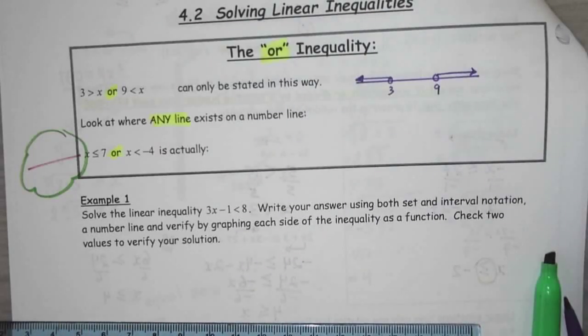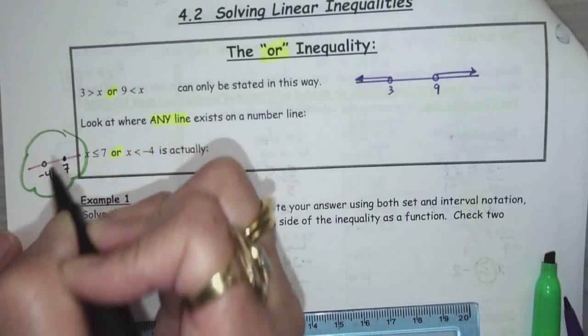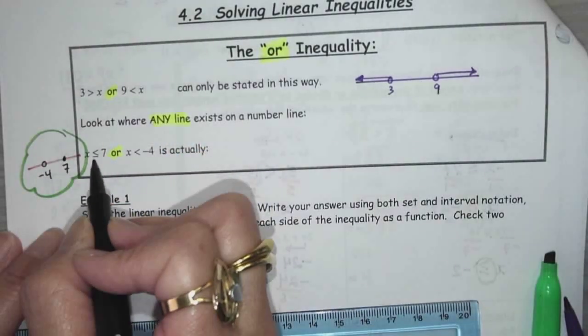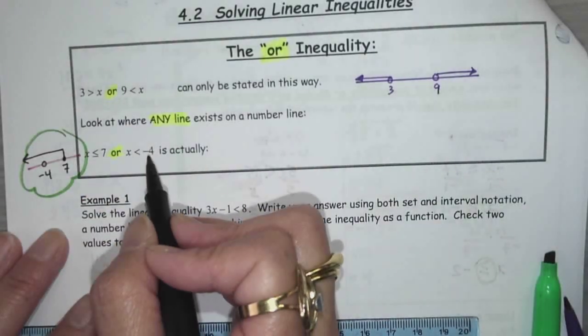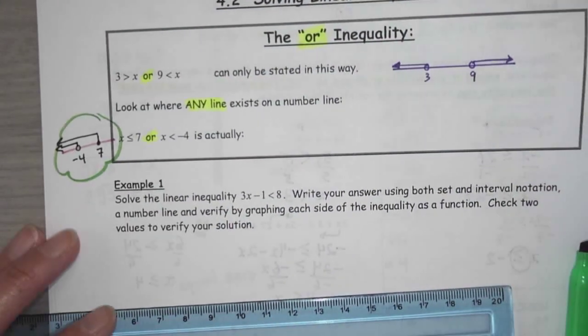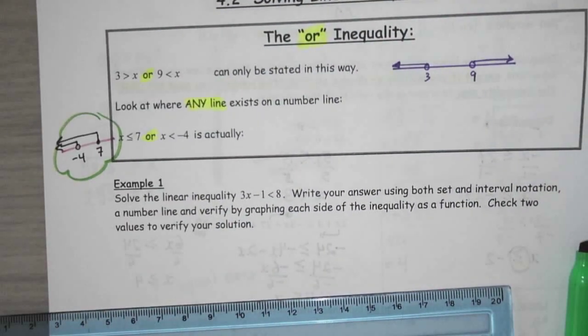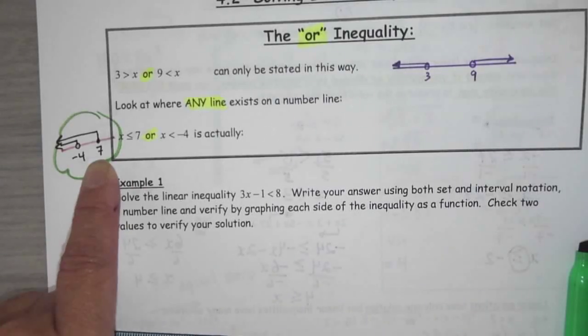So if I'm going to say it's -4, so open on -4 and 7, so I do that. It's less than or equal to 7, so that means it's heading this way. So do it fast. Less than -4, so that would be heading this way. I want to know where any line exists at all. Not overlap, I don't care. Any line. So what can I conclude? Where does any line exist? Less than 7, right? I don't have to state two things.